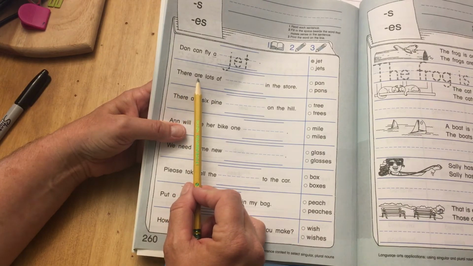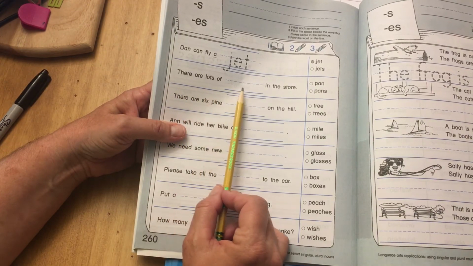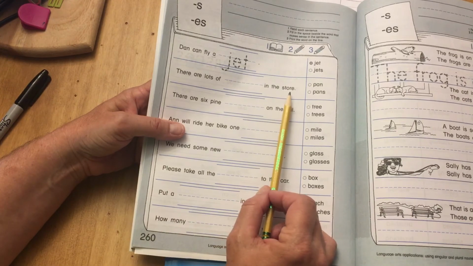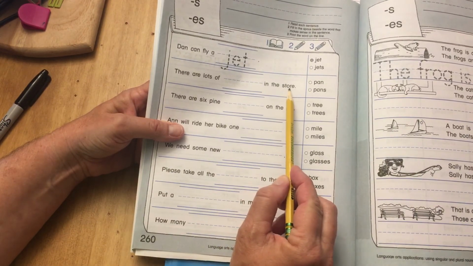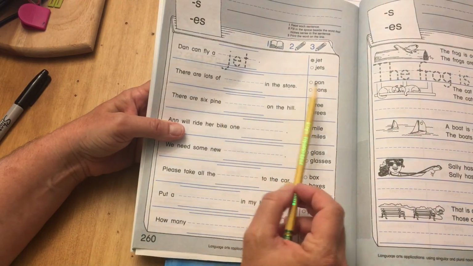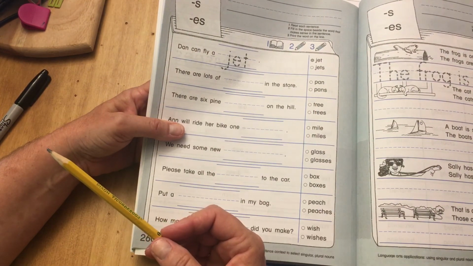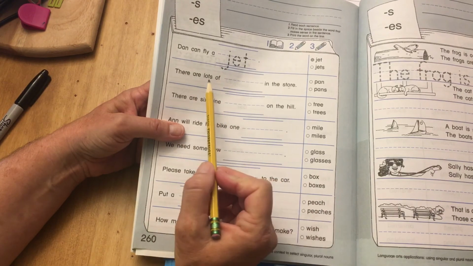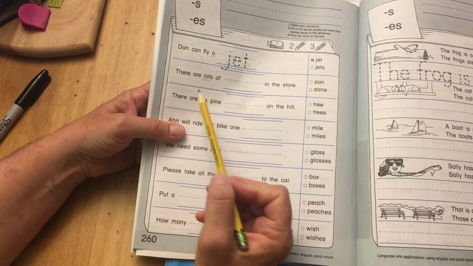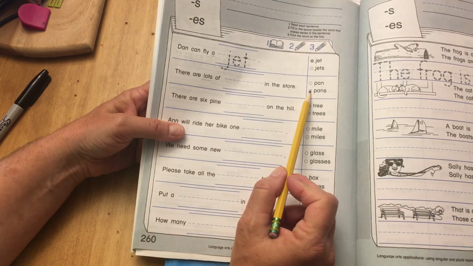Let's do one more together. There are lots of blank in the store. See the word or? There are lots of pan or pans in the store. Right, here's your clue. Lots means more than one. So the answer is pans.